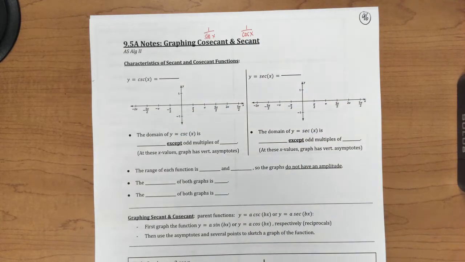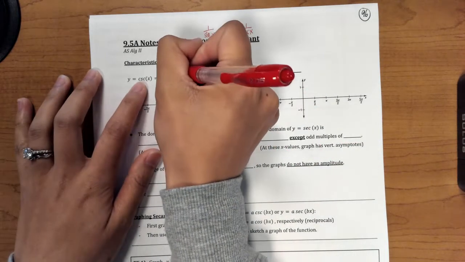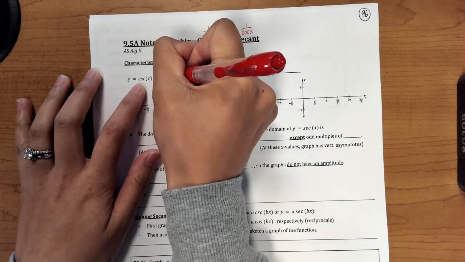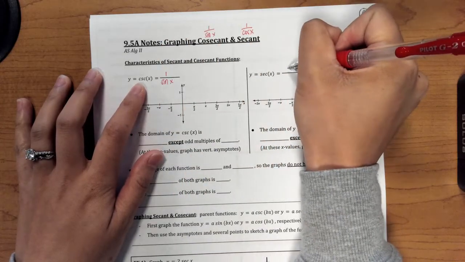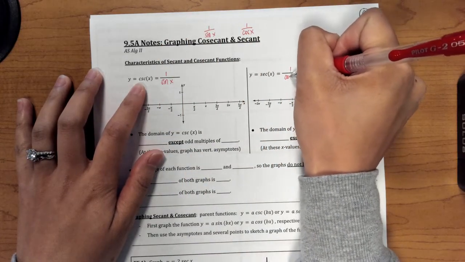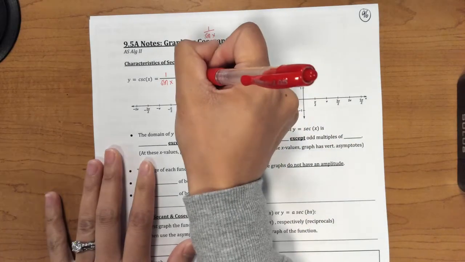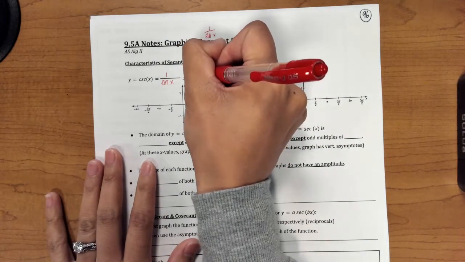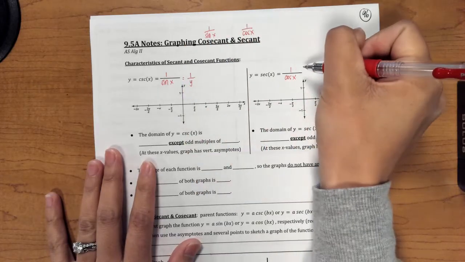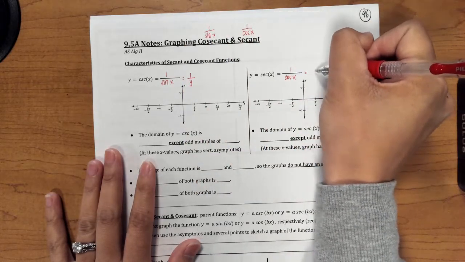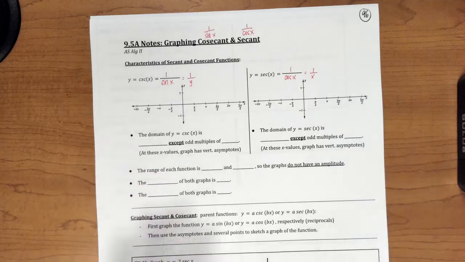So the characteristics of secant and cosecant, just so that we have them written down. Cosecant is the reciprocal of sine, and secant is the reciprocal of cosine. And sine is always y, so it's going to be 1 over y. And cosine is x, so it'll be 1 over x.